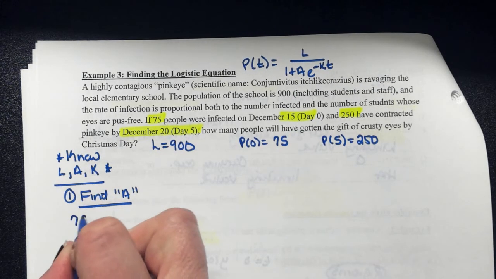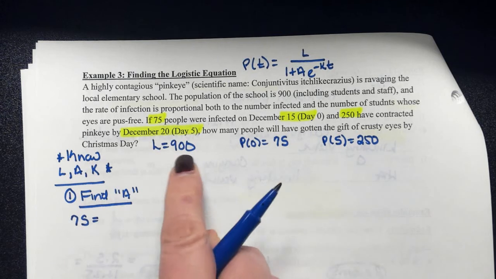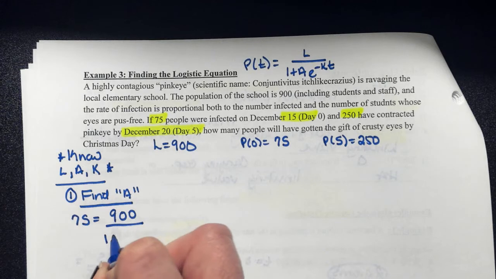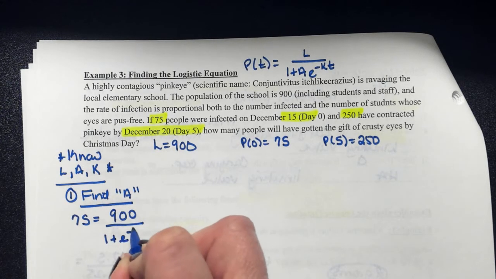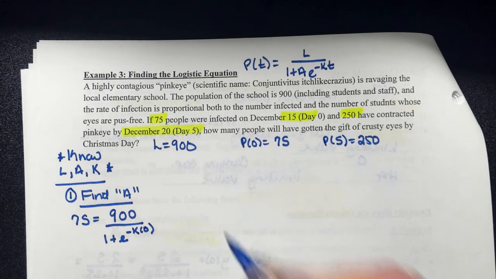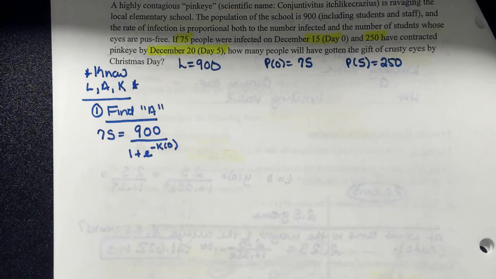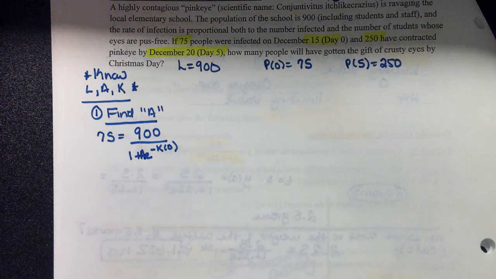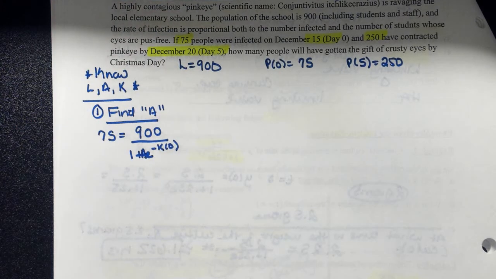So I'm going to take 75, set it equal to, I know my carrying capacity is 900, over 1 plus, oh, excuse me, it should be A right here in front of my E. A times e to the negative k times 0.